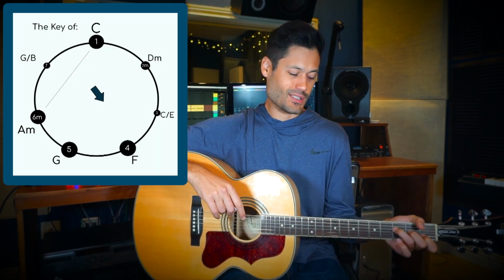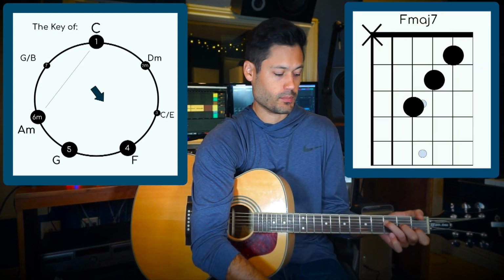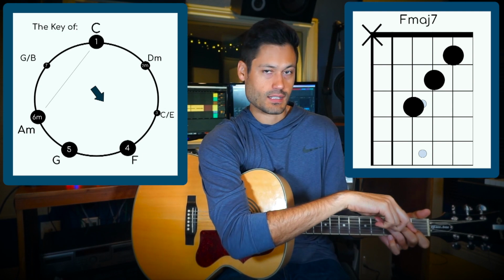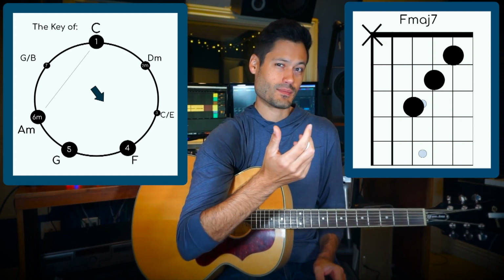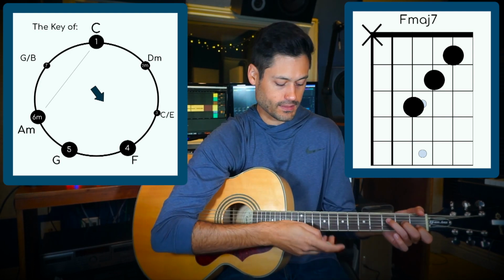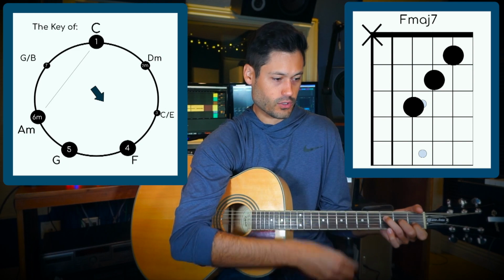Let's talk about the F major 7. Well, there's a couple ways we can do that too. If you're just playing the four strings down to the bottom, you can just do this stair step chord where the high string is open. And that's where the major 7 comes in. I'll talk about that in a second. Okay, so we've got this 4-string chord.